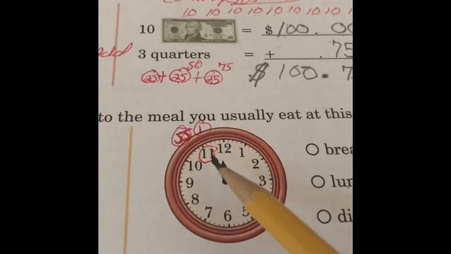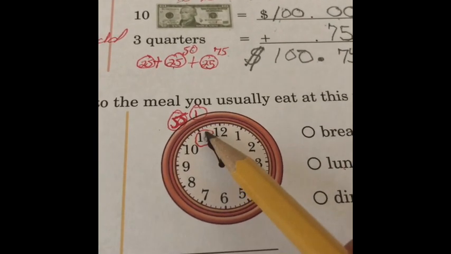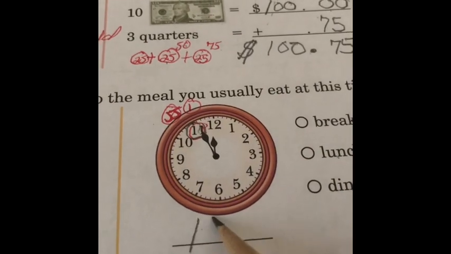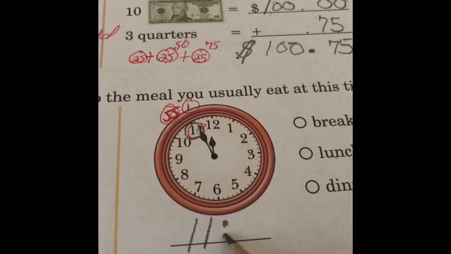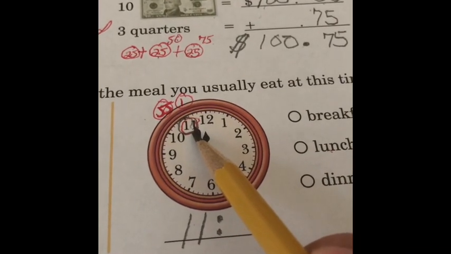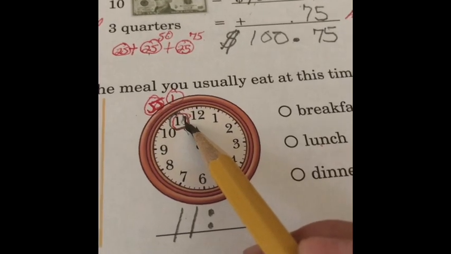Okay, let's go to the other side. Now, look for the big hand. The big hand is on the 11, so I know it's going to be 11 something. So I can put my 11 down right away with my 2 dots. Or if it's a little above it, you still know that's the number you're going to put.